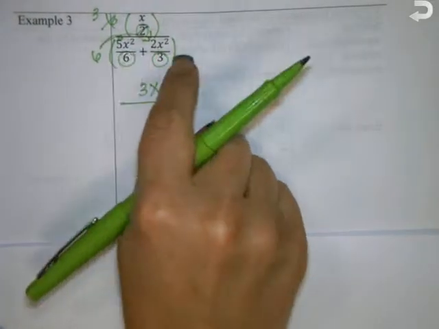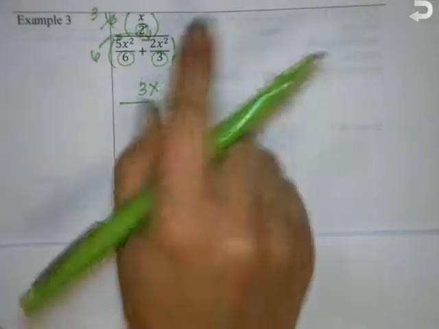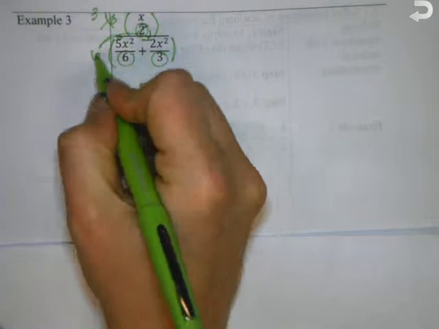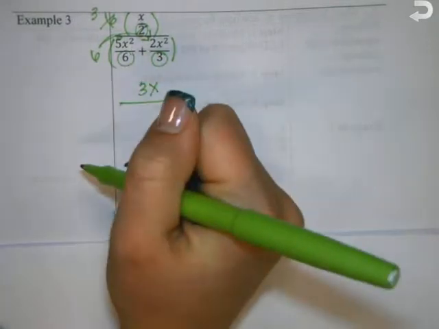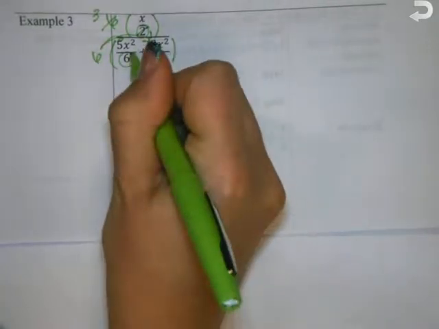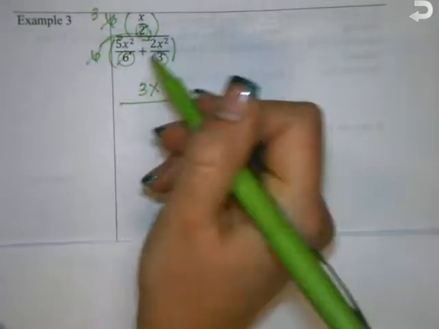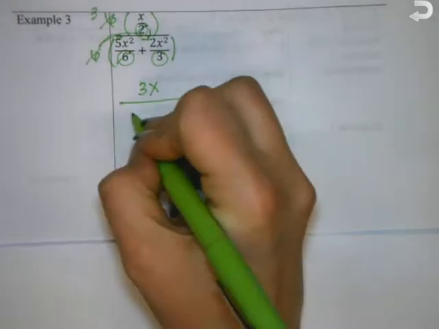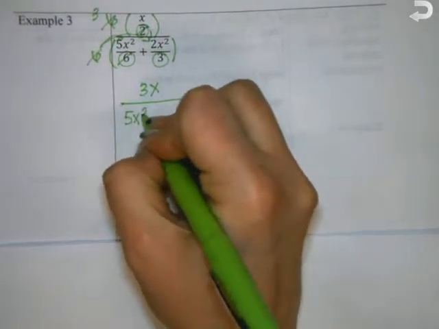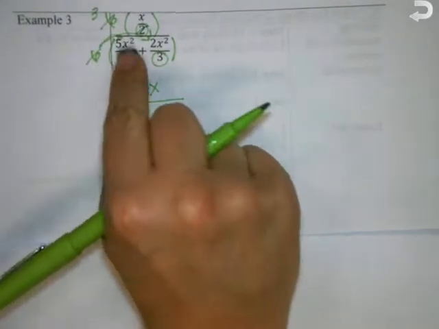So when I multiply 6 by this first term, what happens there? Both 6's cancel, right? So it's just going to be 5x squared. Now, just because these 6's cancel, we still have to multiply 6 times the second one because we're distributing.